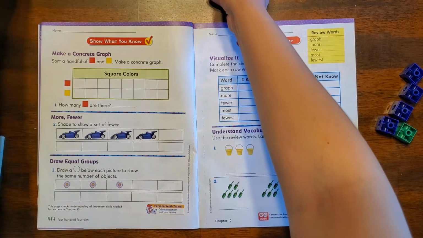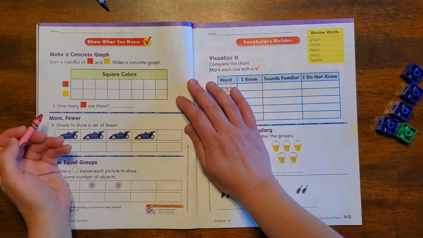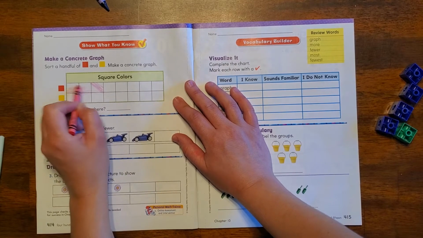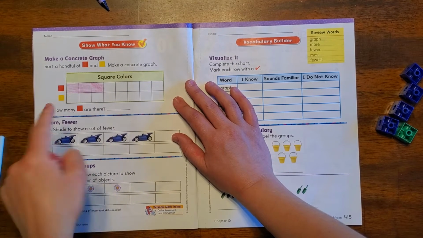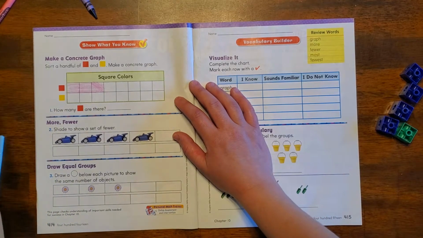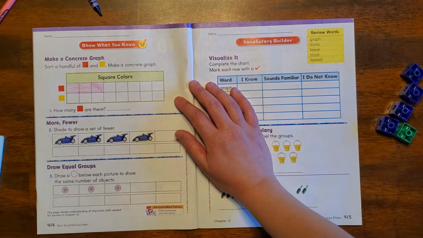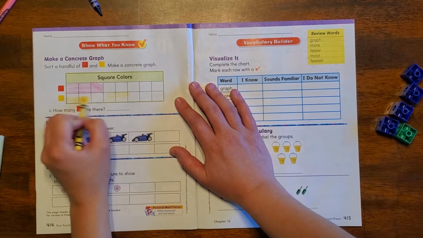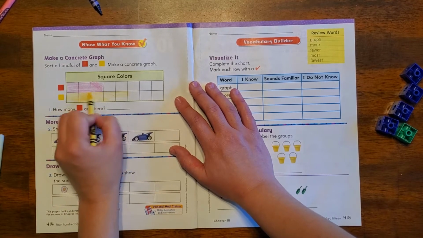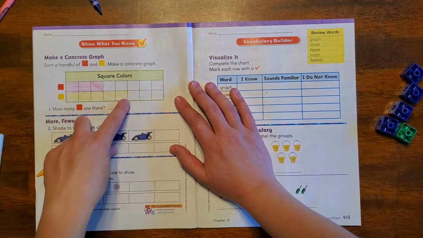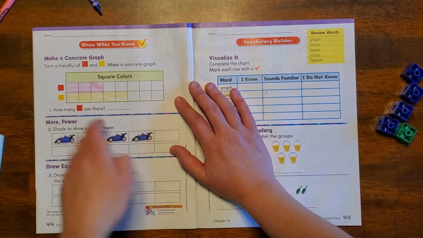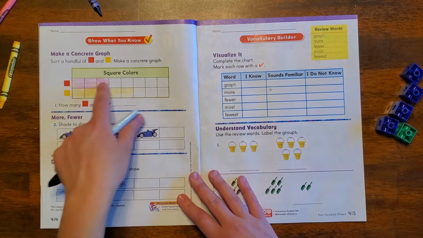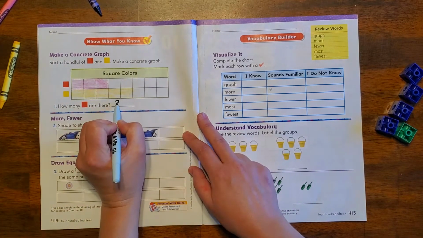So let's see, I am going to make up that there are 3 red ones. Okay, well, my crayon kind of looks pink. Oh well. So there's 3 red ones, so I'm going to shade in 3 squares. If you don't have crayons, you could just shade with your pencil. And I'm going to say that there are 5 yellow squares. So 1, 2, 3, 4, 5. And now I can answer my question, how many red squares are there? If I count where the red one is, there are 3.